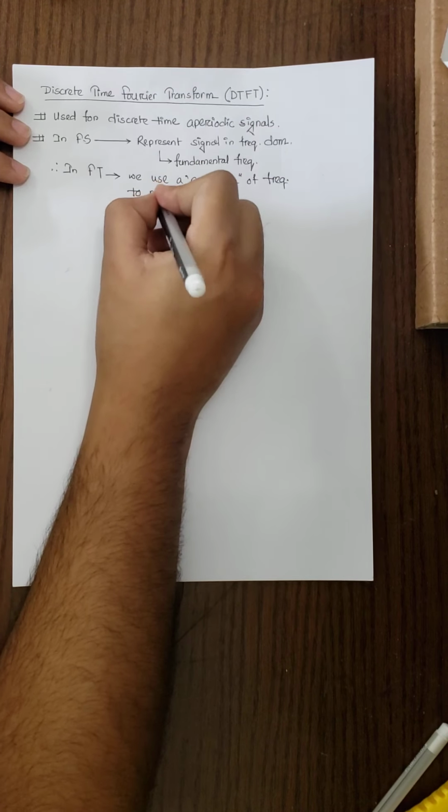If this is the sample axis n, and x of n, then say I am assuming x of n to be something like this. This is the value at 0, at 1 and 2. This is the value at -1 and consequently -2.